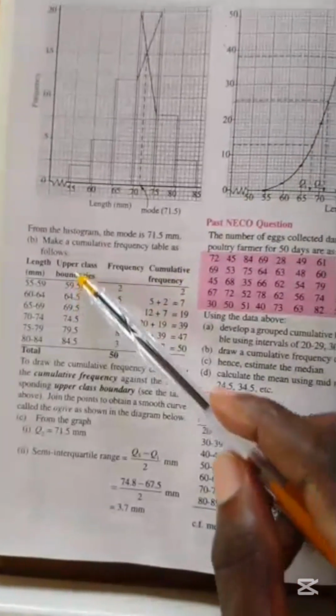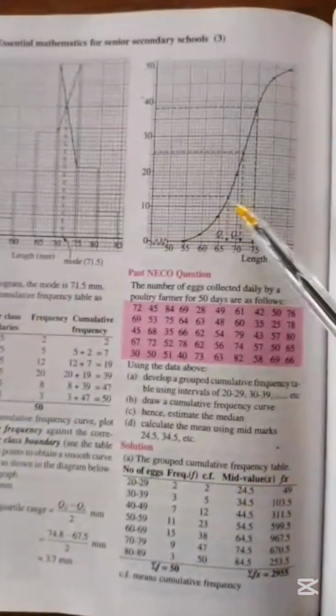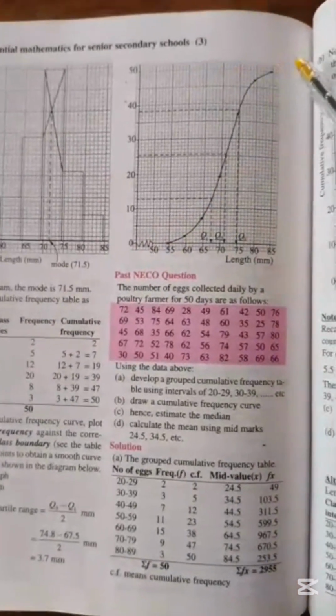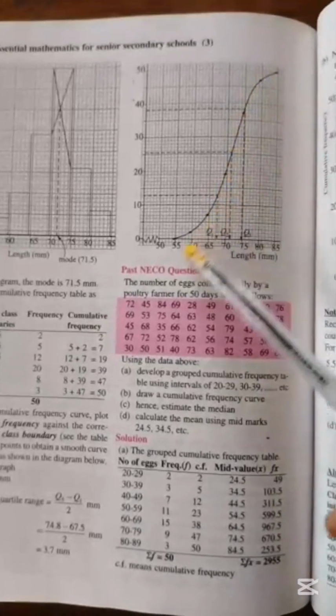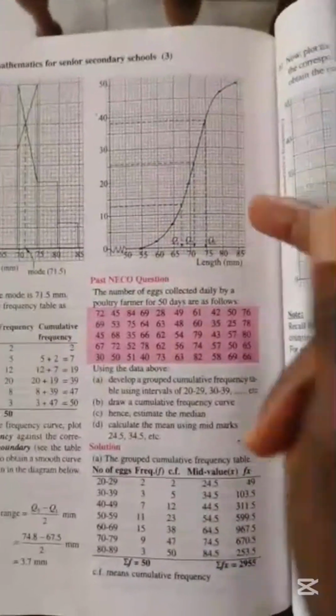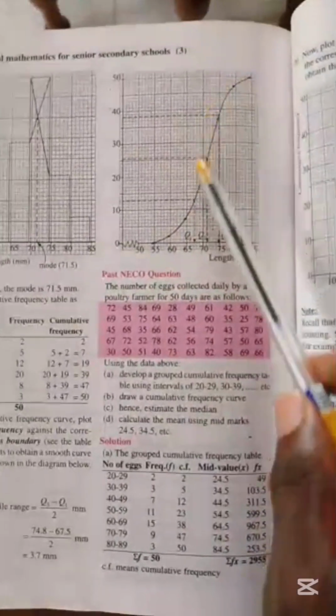So plot all those points like that. All of these against this: 2, 7, 19, 39, 47, 50. You have no business with this. This is what you're going to use. This is all on your y-axis, and this is all on your x-axis. By the time you plot it, you now join them together with a smooth curve. You know how to join a curve, either by hand or using a French curve. So we have plotted our curve. We have our curve here.